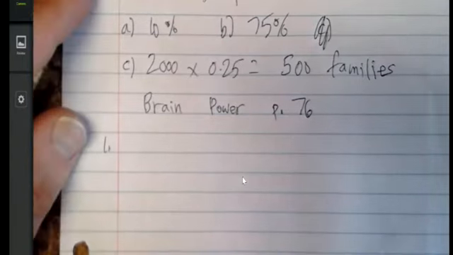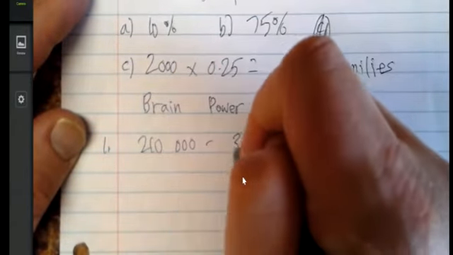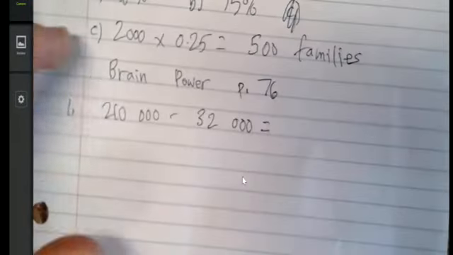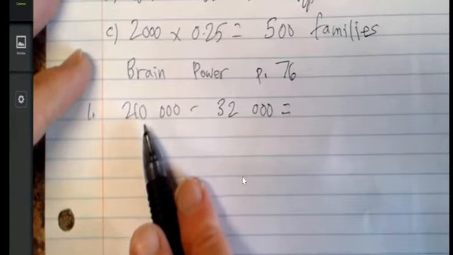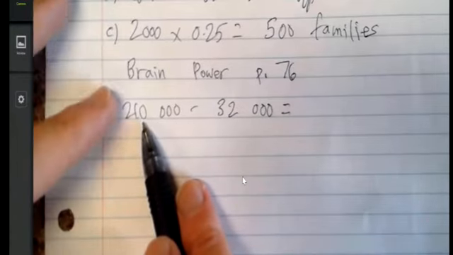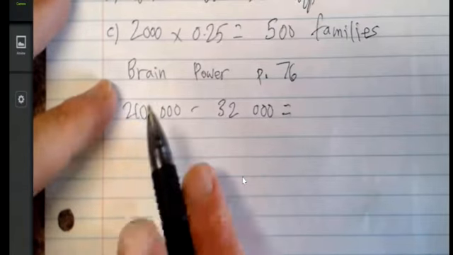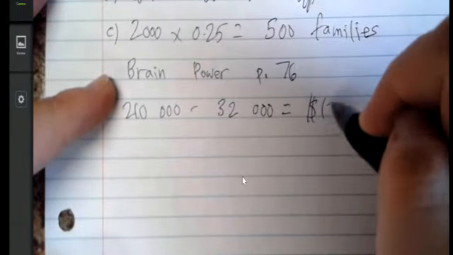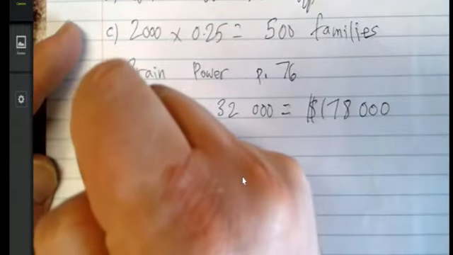Bought a house for $210,000. Made a down payment of $32,000, and the question is, how much does he have left to pay off? Well, let's do this mentally. 210 take away 10,000 is 200,000. Take away another 10,000, 190. Take away another 10,000 is 180. That's 30,000. Then 2,000. I hope you all got 178,000 without using a calculator.